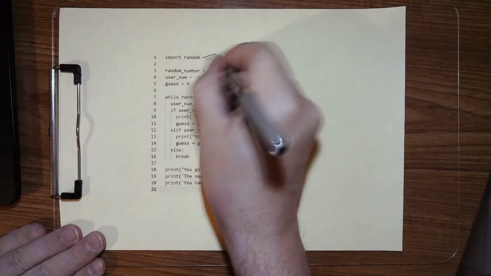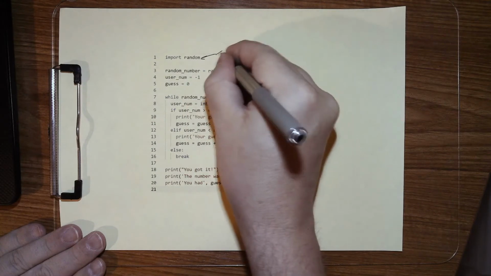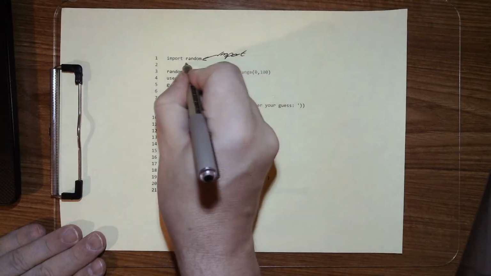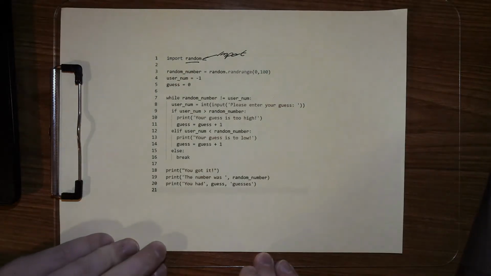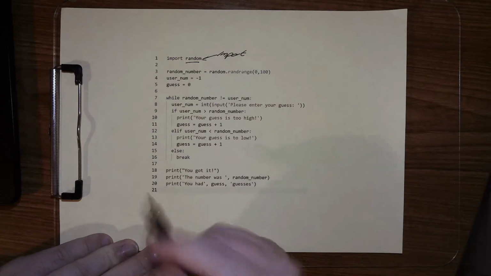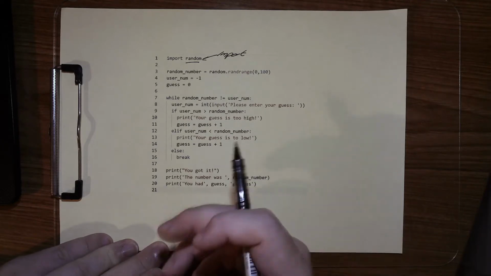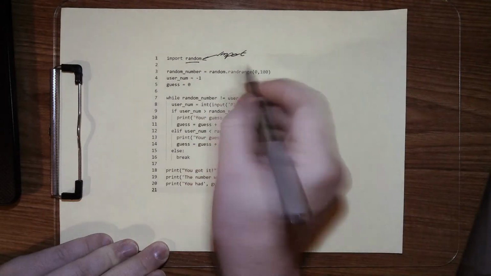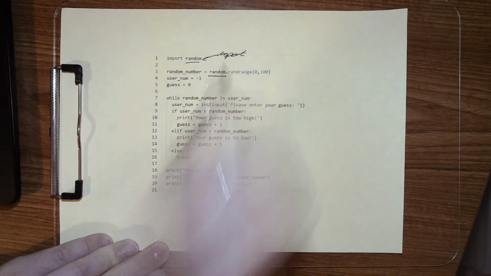Okay, so this bit at the top is importing a set of instructions called random. What that does for me is it gives me a way of generating random numbers. It's like having a separate program that I can call anywhere in my program and generate some random numbers. So you can see straight away that I'm calling the function there.